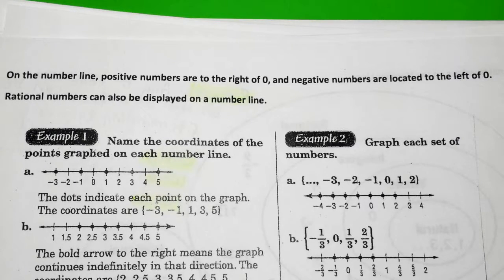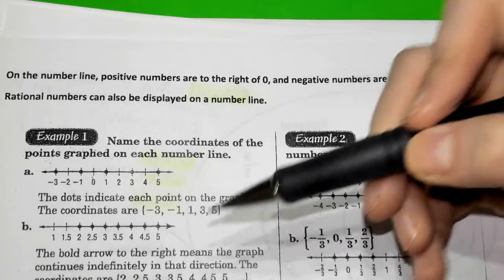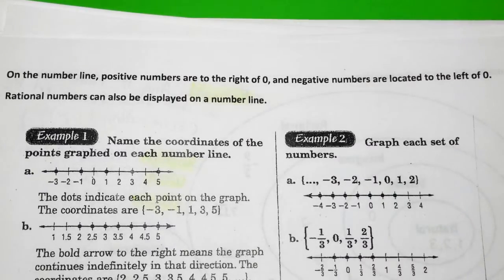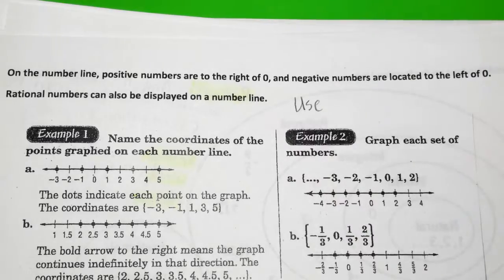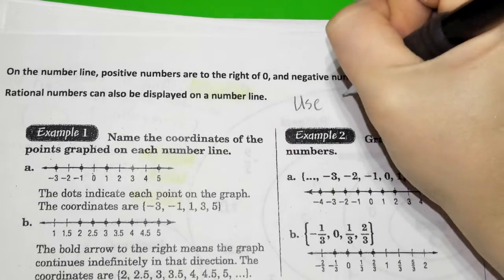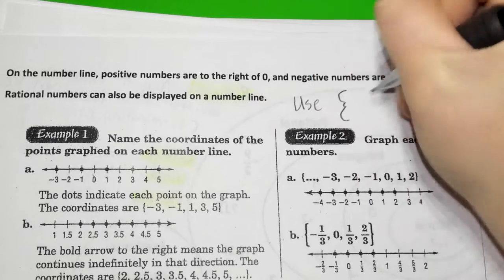Okay, so on the number line, we can actually do rational numbers too. I know the number line I have in here is just integers, but we can actually do fractions and decimals on the number line as well. Like, for example, you could count by thirds, like 1/3, 2/3, 1, 1 1/3, 1 2/3, 2. Okay, like that. And also, when we're listing the numbers on a number line, we use braces. Okay? Braces are those like wavy parentheses. They look like this. I'm not that great at drawing them.